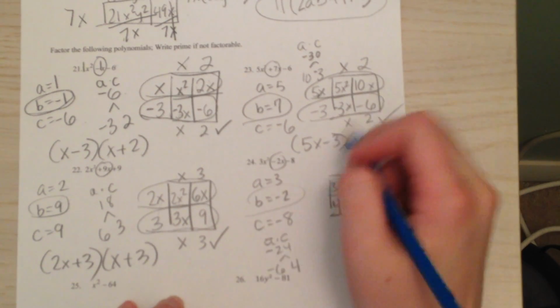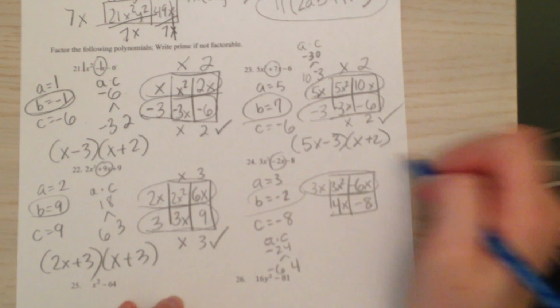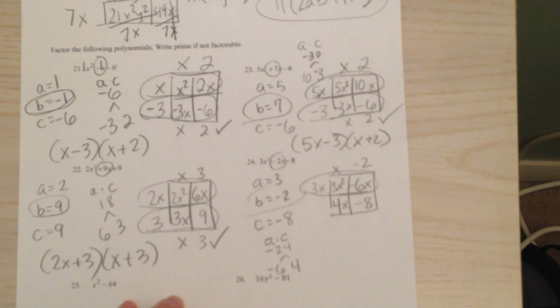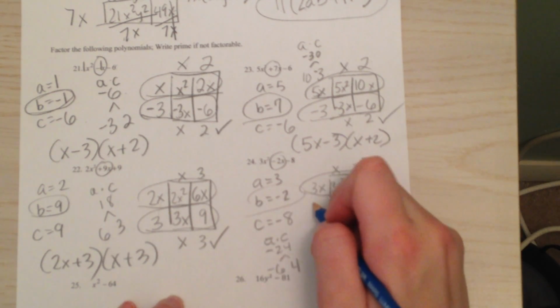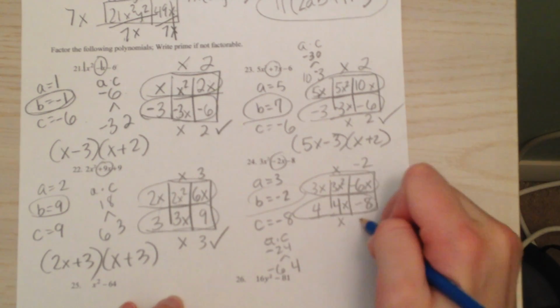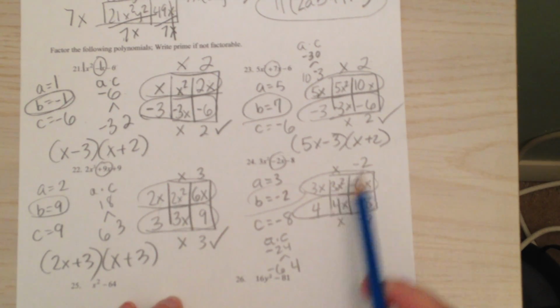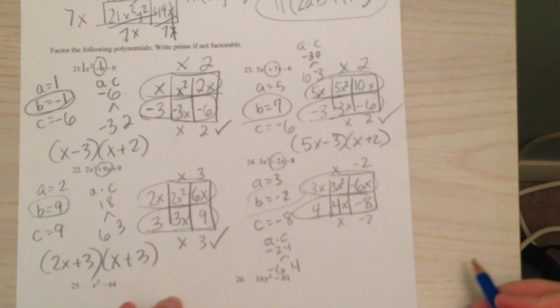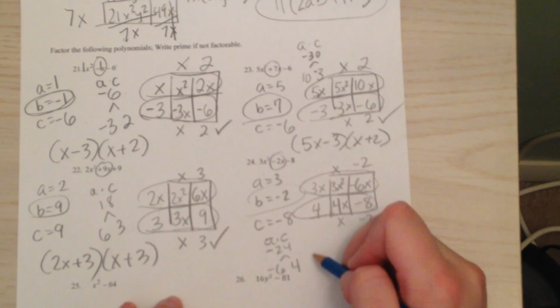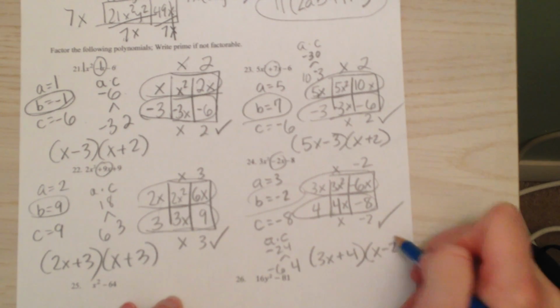Now I'm going to pull this out. I've got my 3x to the side, my GCF of that first row, and I have an x and a negative 2 left over. Then I've got a 4 on my bottom row that I can pull out, which gives me an x and a negative 2. That's awesome. Notice on that bottom one, I didn't have to bring out the negative because my first term wasn't negative. That's the only time you have to do that. So my check worked out, and I've got my 3x plus my 4, and my x minus my 2.